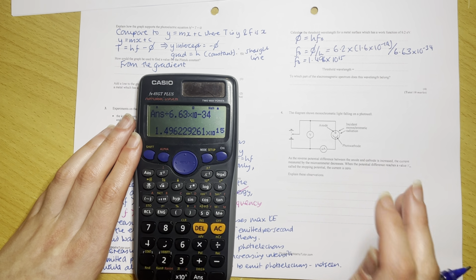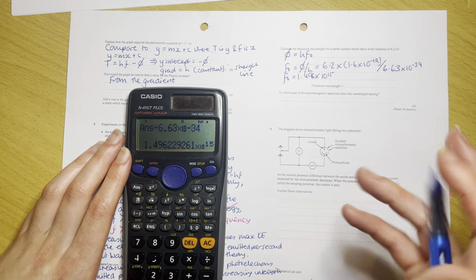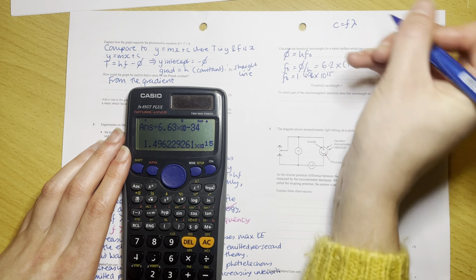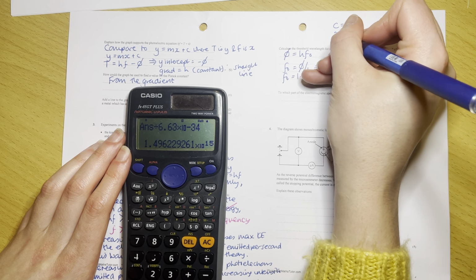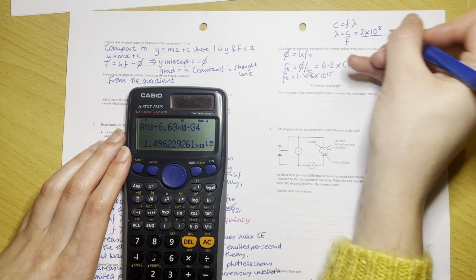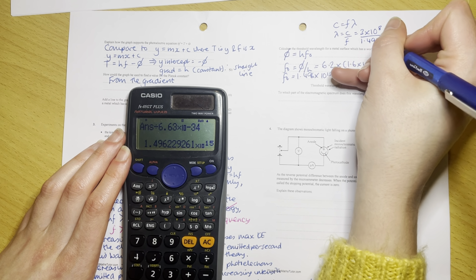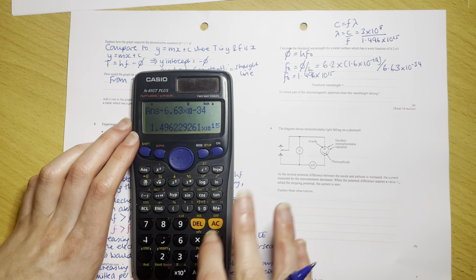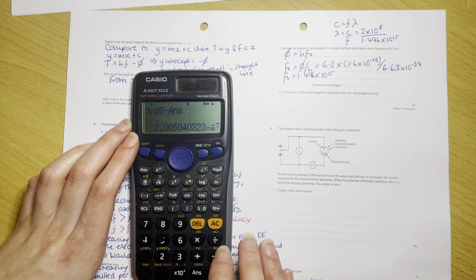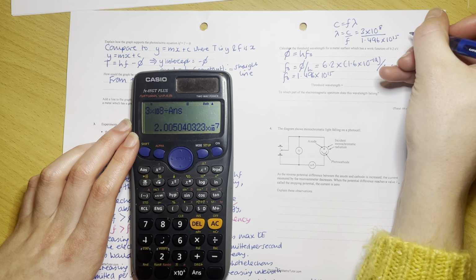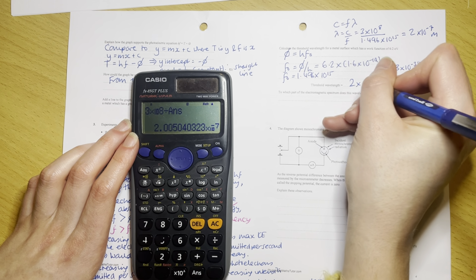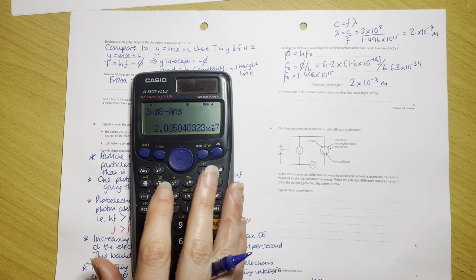But the threshold wavelength, not something we've come across before, is going to be the associated wavelength of that frequency, and we're going to use the equation c equals f lambda for that. So lambda equals c over f, equals the speed of light, because this is light we're talking about, divided by that threshold frequency, 1.496 times 10 to the 15. So 3 times 10 to the 8 divided by that answer comes out as, there we go, 2 times 10 to the minus 7 meters, which is the answer. I had a small panic there.